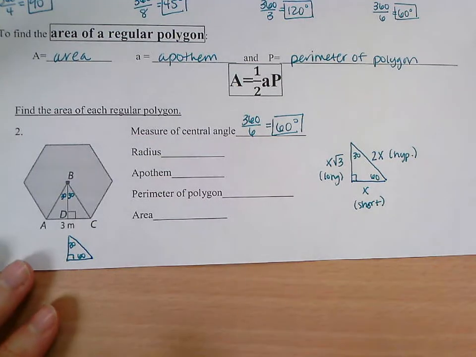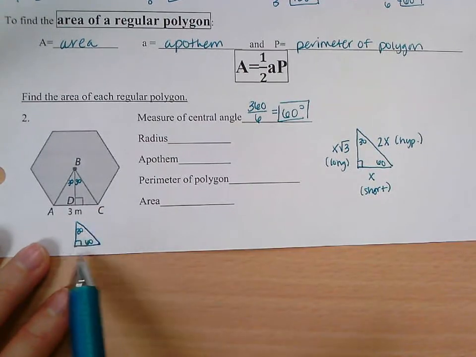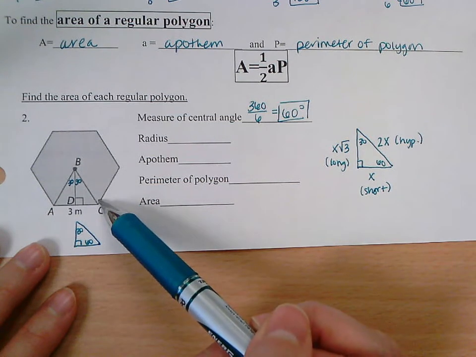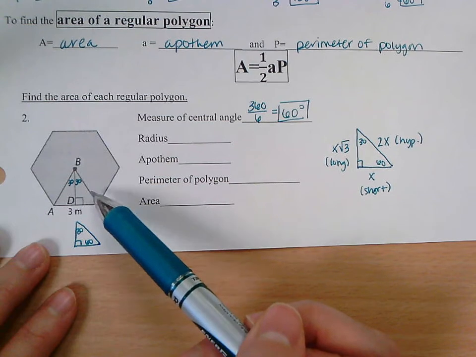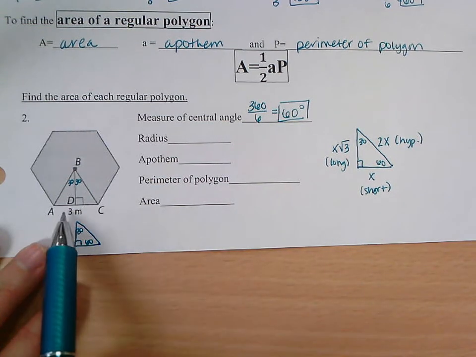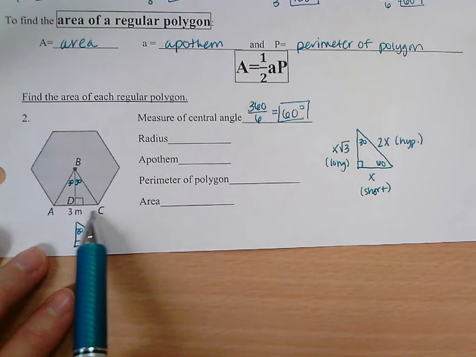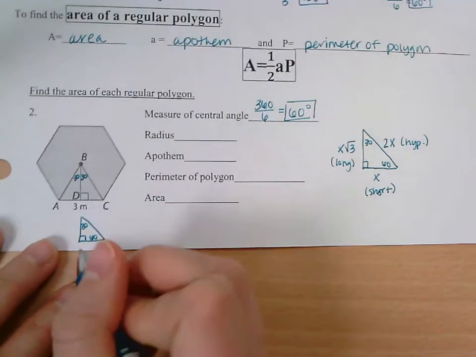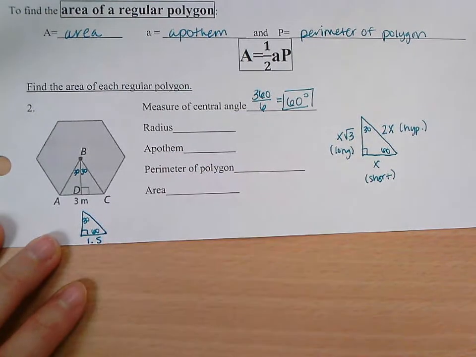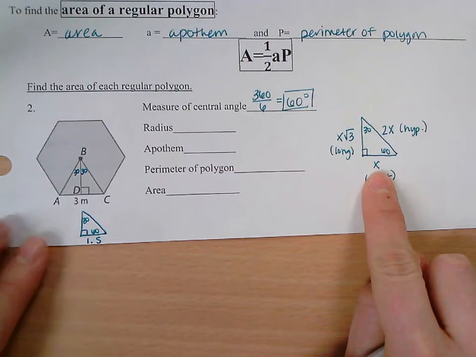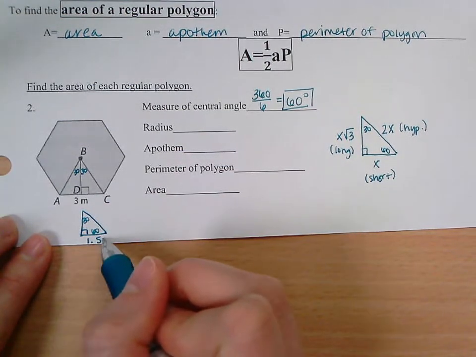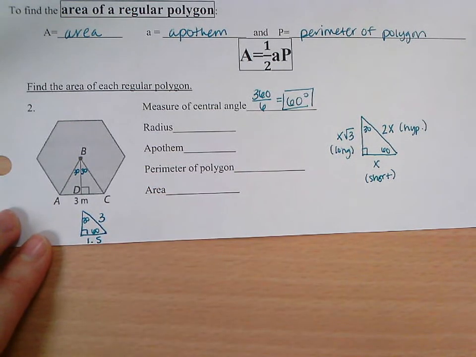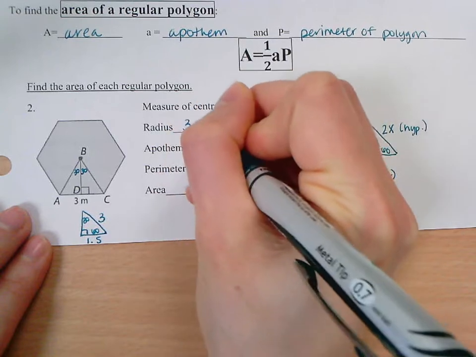Okay, so if you look back at this small right triangle we have here, the hypotenuse of each of those 30, 60, 90 triangles, that hypotenuse is the radius. And because I know that this full side length of my hexagon is 3, this apothem again divides this in half. So this short leg is 1.5, so that would be in place of my X, meaning my hypotenuse is twice as long as that. So 2 times 1.5 is 3, meaning my radius is 3. So radius I know is 3 meters.